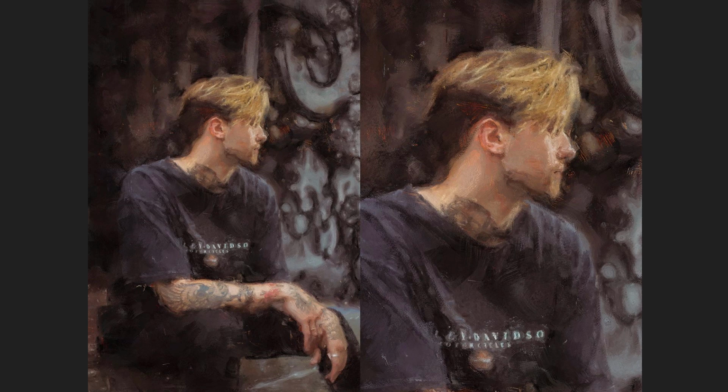In this tutorial, I'll be showing you how to use the concept sketch photo effect for Photoshop. This is a Photoshop action that will automatically transform your images into the style that you see here.